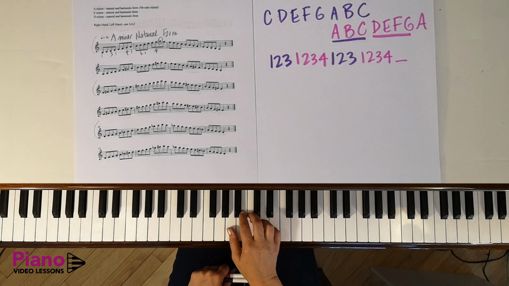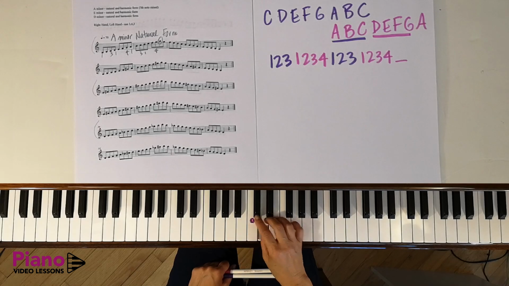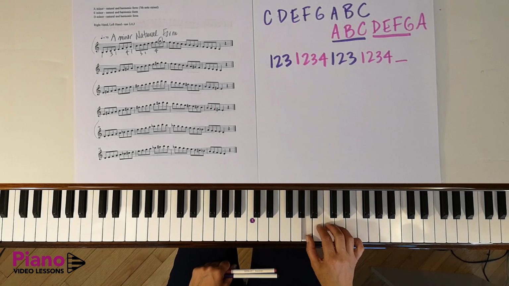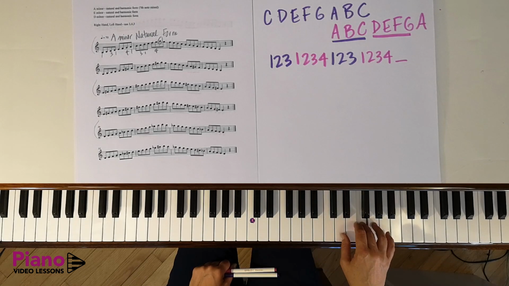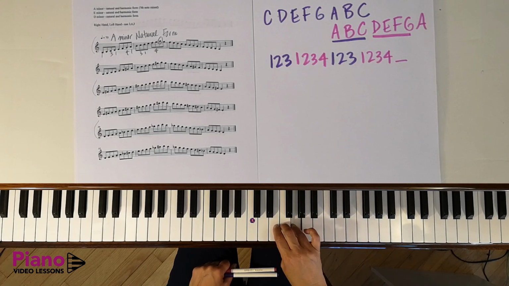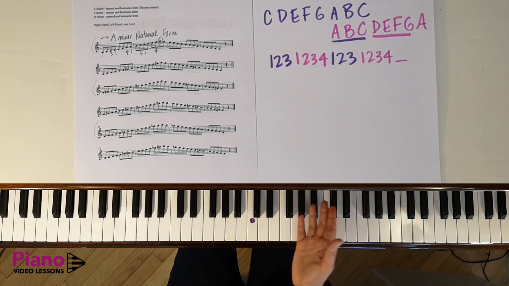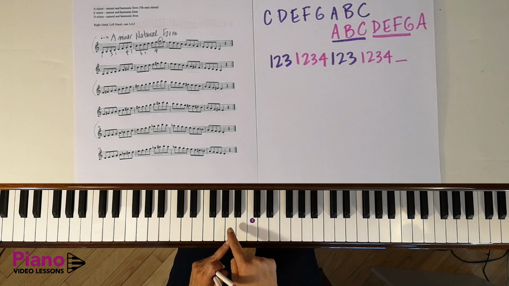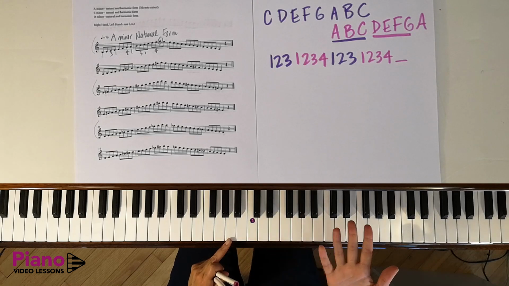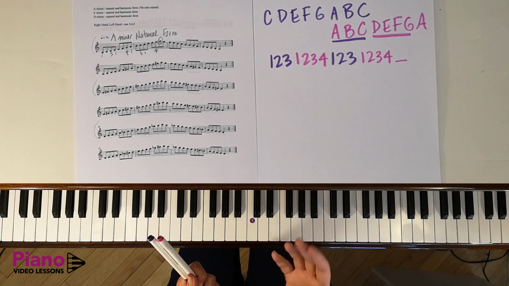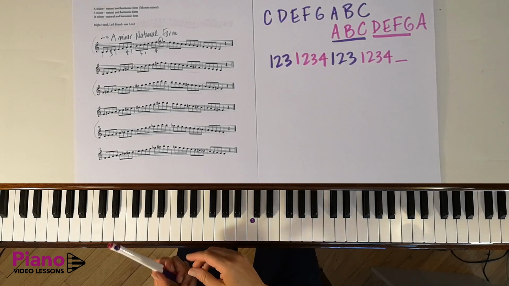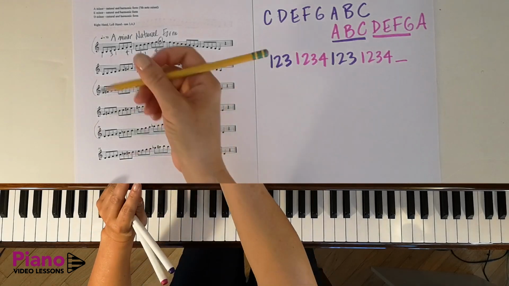So we've already practiced in our major scale exercise that thumb under. So I think you'll have no problem playing this A minor scale in natural form, because it's just like the C scale, except we start on a note that's down a third, or the 6th note of the C scale. You can think of it either way. Let's move on to the next minor scale, the next key signature.